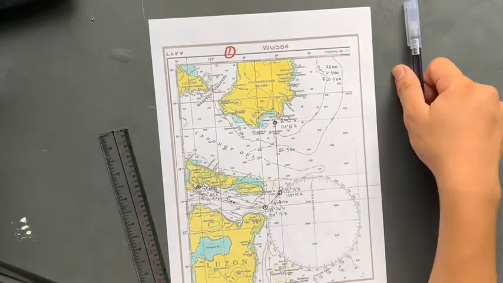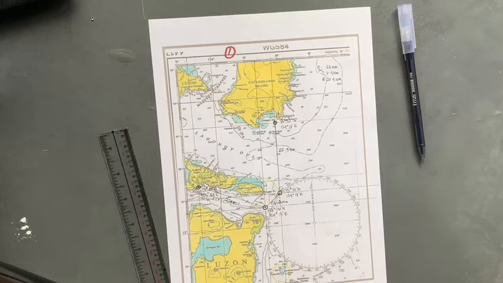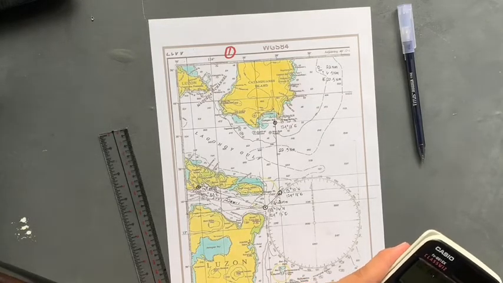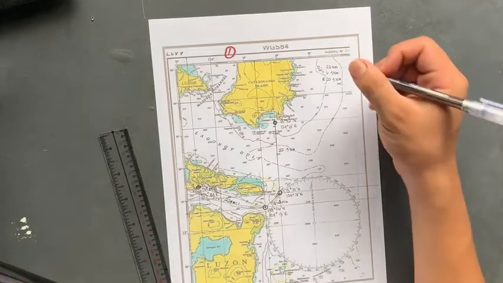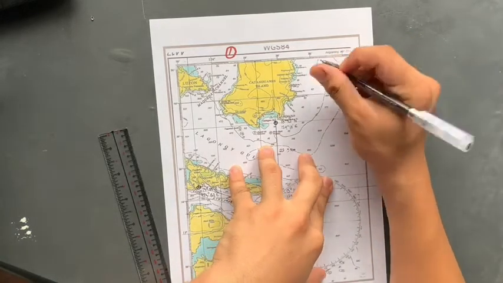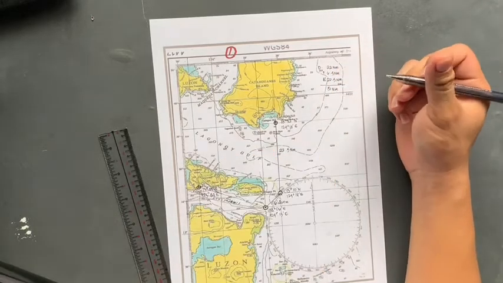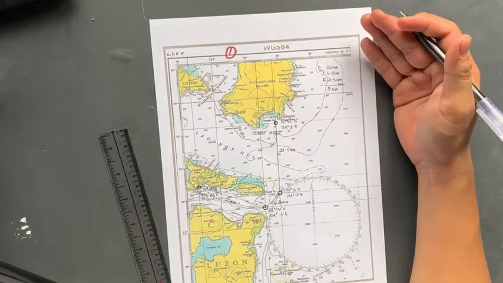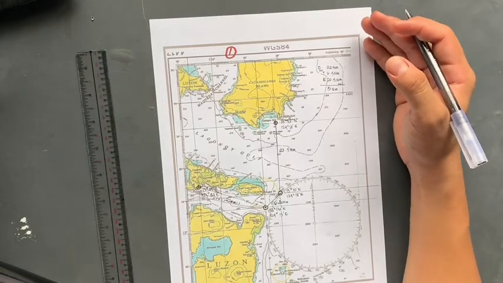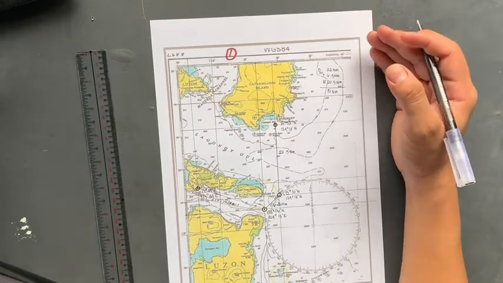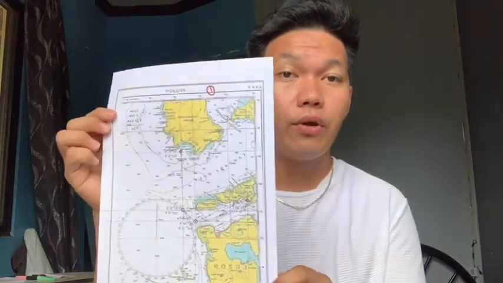So we now have a total of 22.5 plus 6.5 plus 22. So our total distance is equals to 51 nautical miles. So now we have here our total distance. So this is how we plot the distance. So now we have finally figured the total distance of waypoint 1 to waypoint 4.